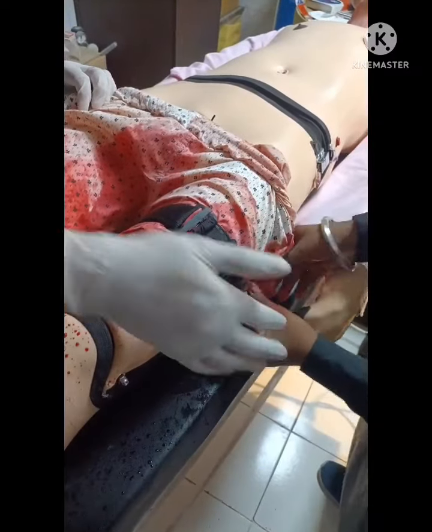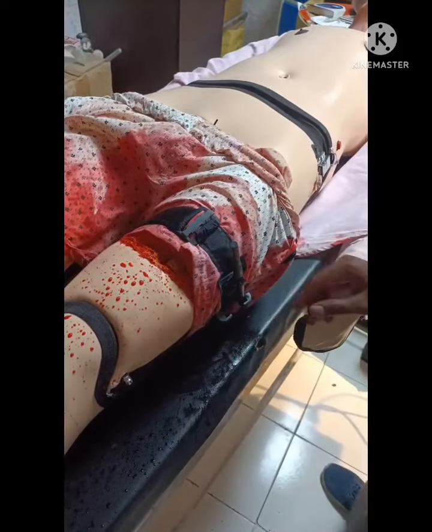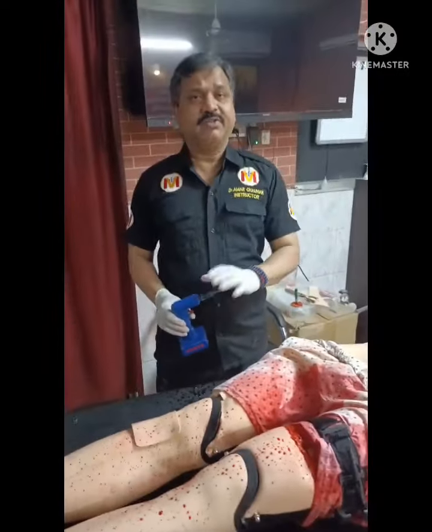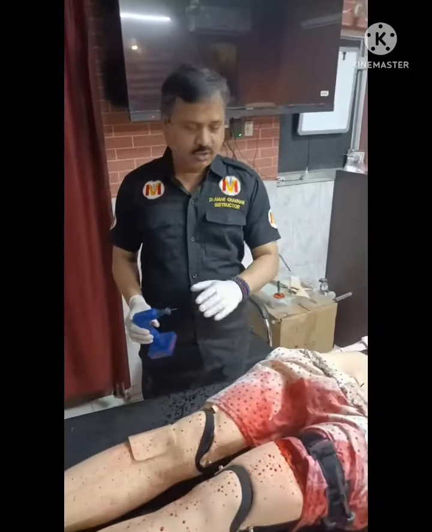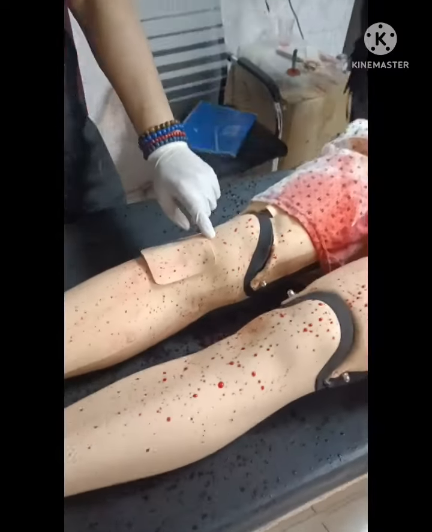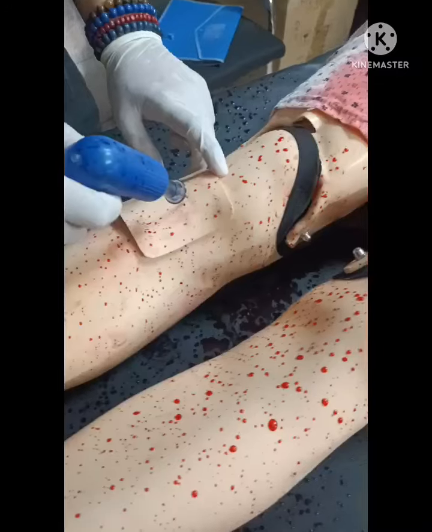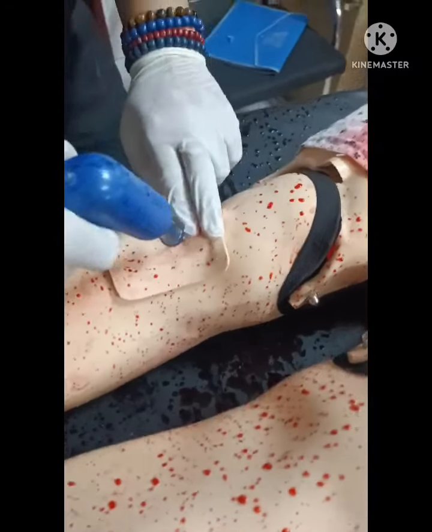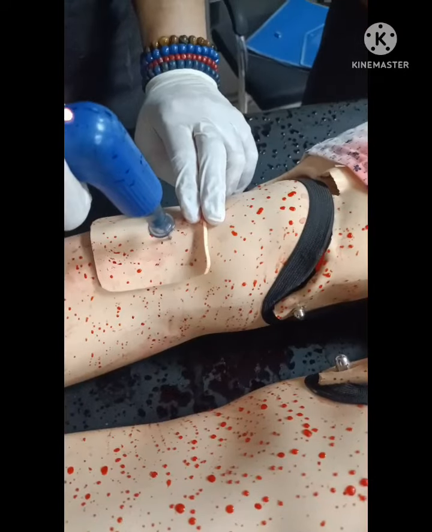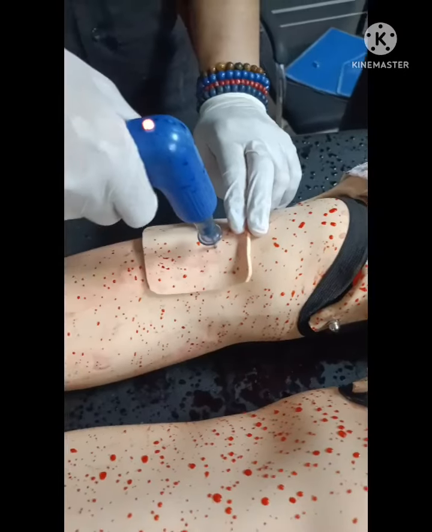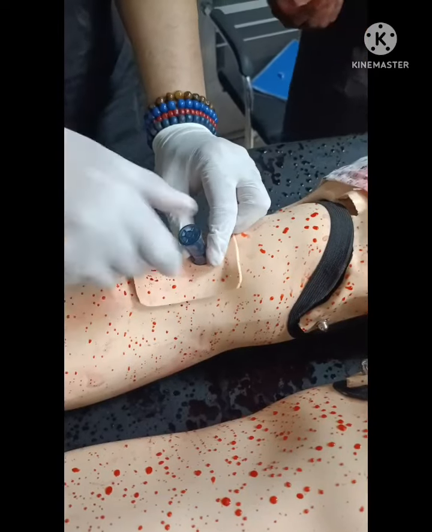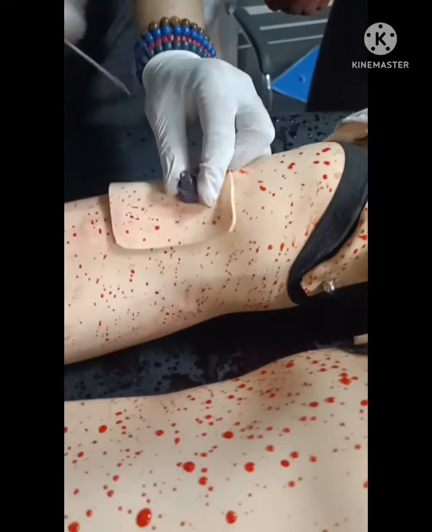You fit the windlass in the column. Now if you want to run a scenario where the patient is in shock and there is no peripheral vein available, then you go for IO access. We have given IO access also. Locate the tibial tuberosity, and then go 1 to 2 centimeters, or 1 to 2 fingers. You get a giveaway feeling, and then you aspirate.